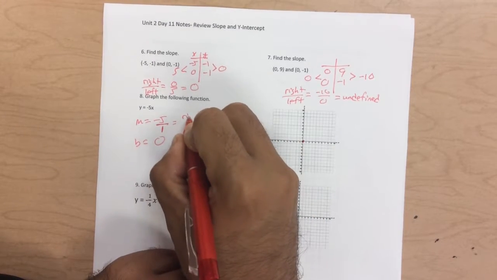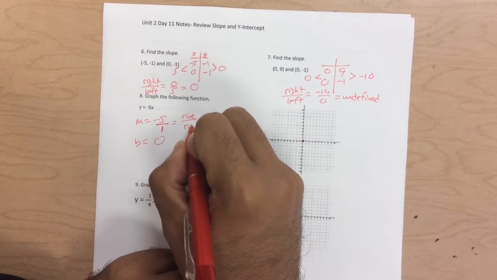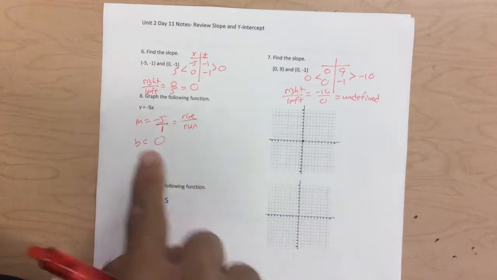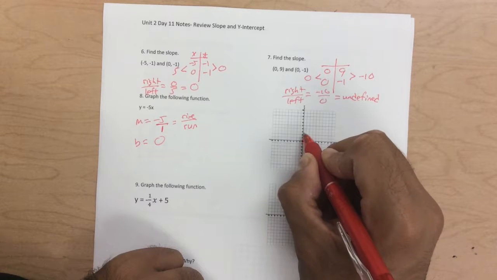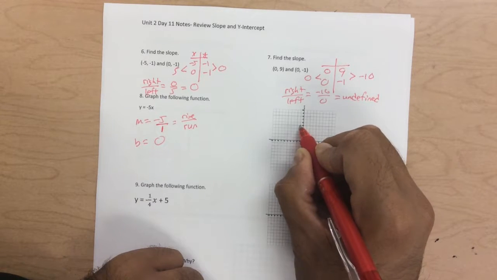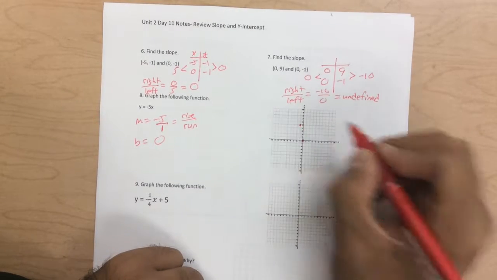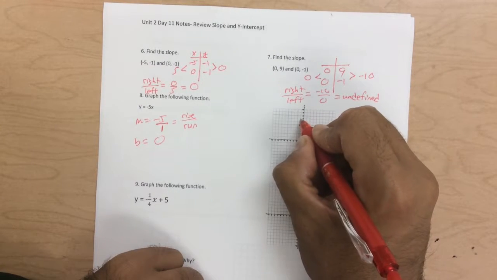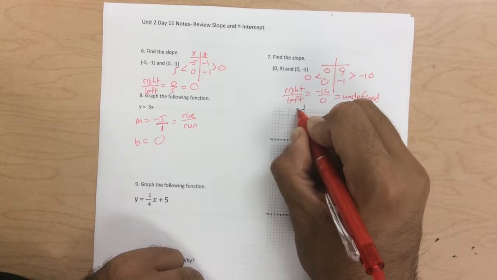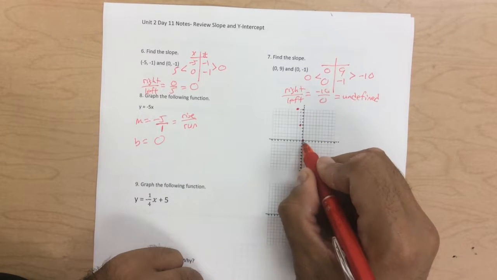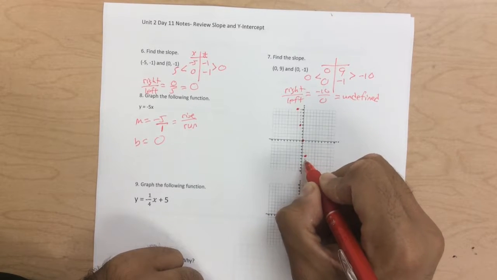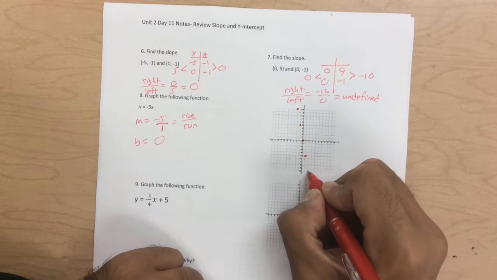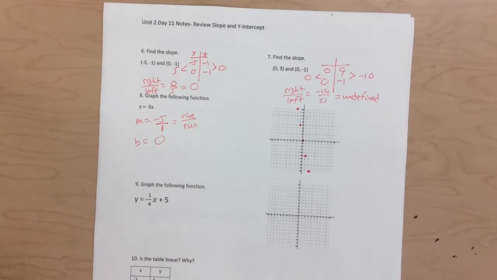So now I know that the rise is 5 and the run is 1. And I'm going downstairs because it's negative. So let's go ahead and do this. Rise 5, 1, 2, 3, 4, 5, and then run 1. Then rise 5, run 1. Then rise 5, run 1 again. And there you go. There is my line.